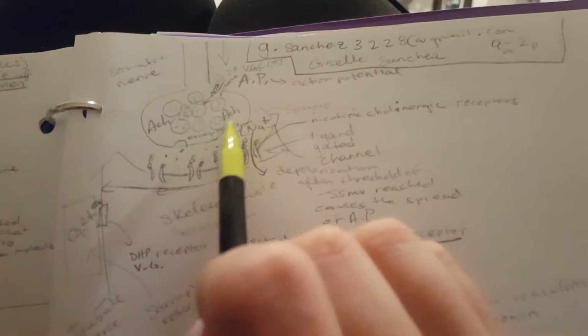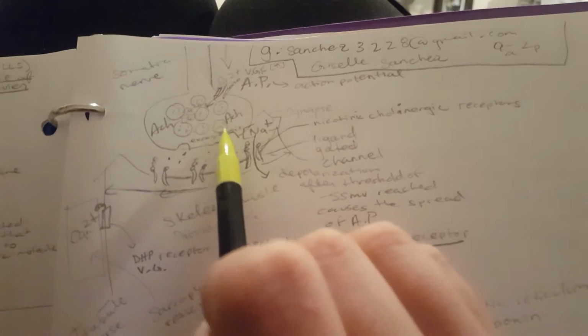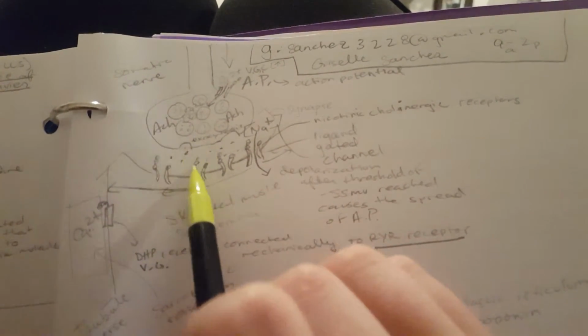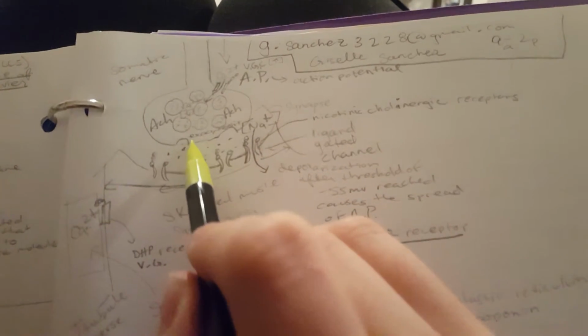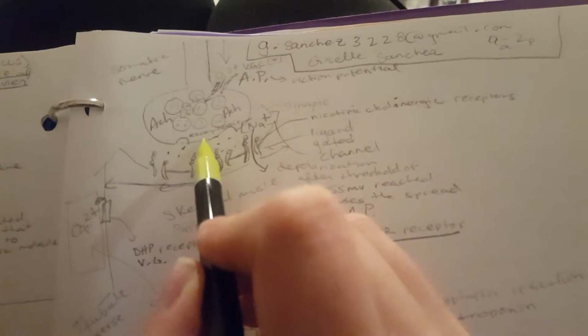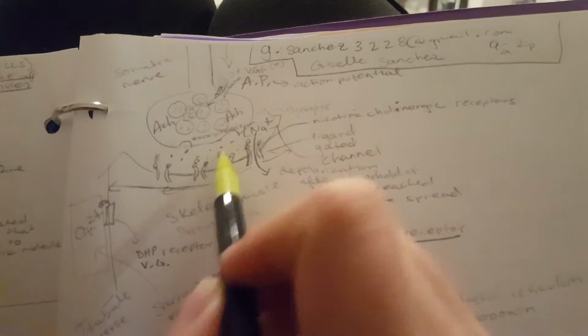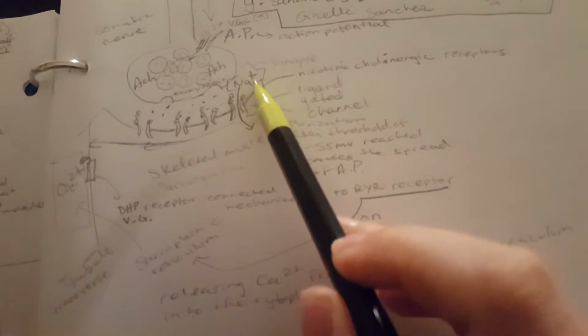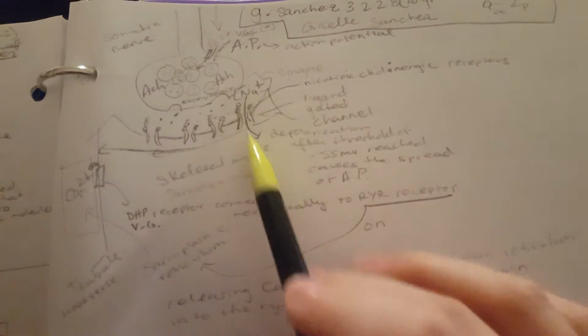And then what happens is acetylcholine, the neurotransmitter in these vesicles, leaves the axon terminal through exocytosis, and that creates another action potential because these ligand gated channels are depolarized, and then sodium can come in.